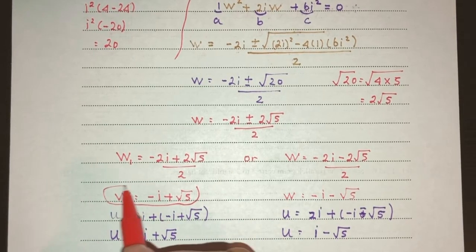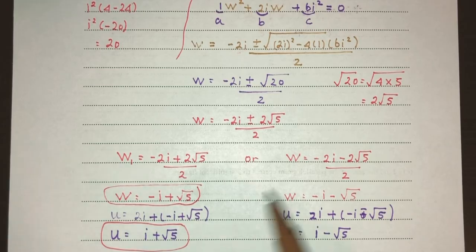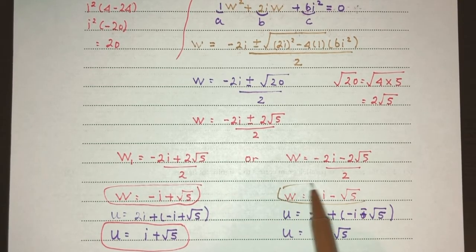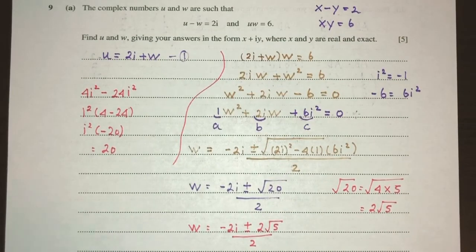So this is w and this is u, and for this value of w you will get the value of u. So as you can see, we have solved this question step by step, and you will reach your two answers for this question, and that is part A of the question. Now let's move on to part B of question number 9.